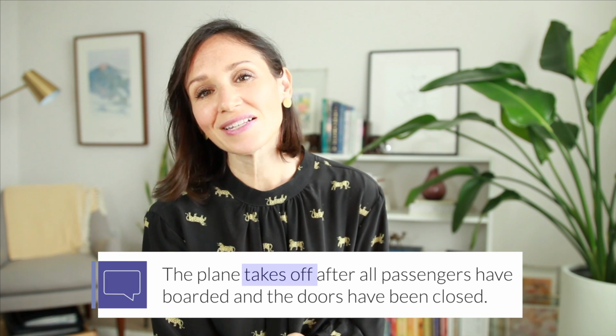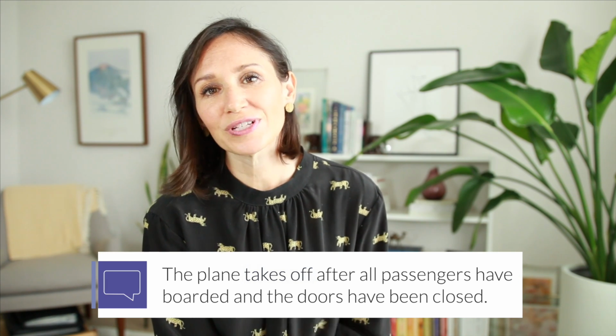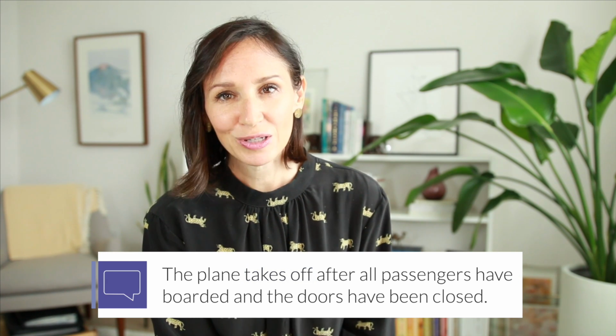This means to leave a place, for example, a hotel, and in the process of leaving, you return any keys and pay outstanding fees. The third phrasal verb in this category is to take off, and we only use it with an airplane. It's not used in a hotel. To take off means to leave the ground. For example, the plane takes off after all passengers have boarded and the doors have been closed.